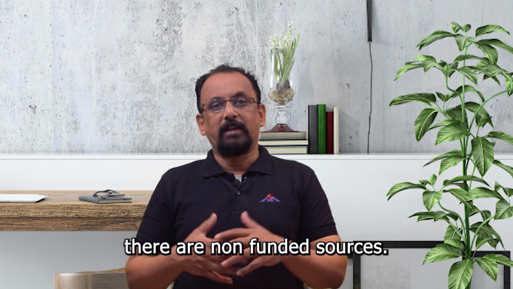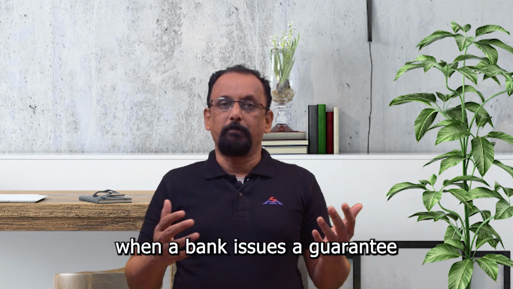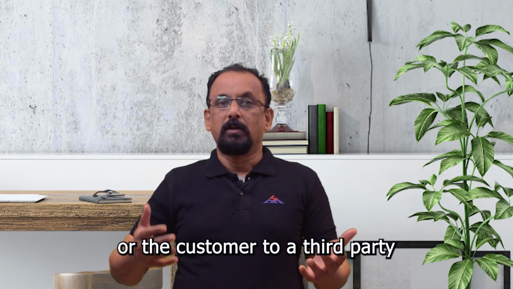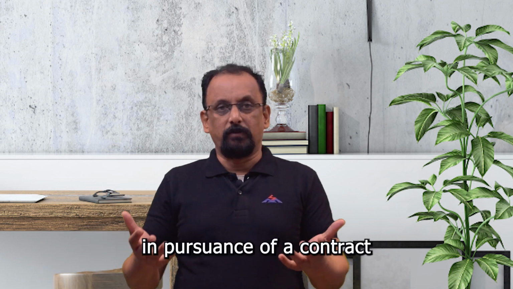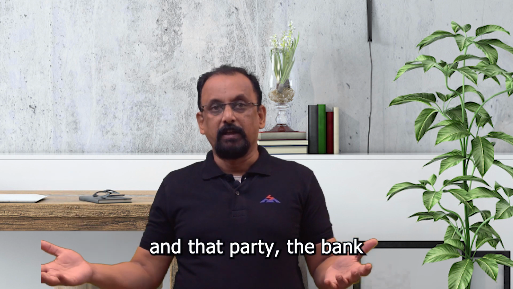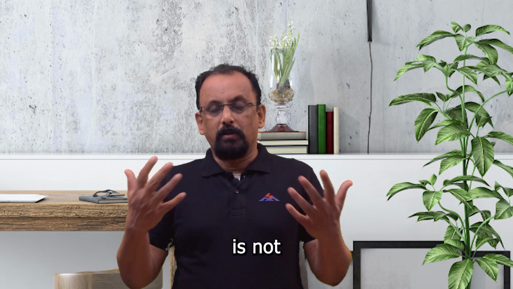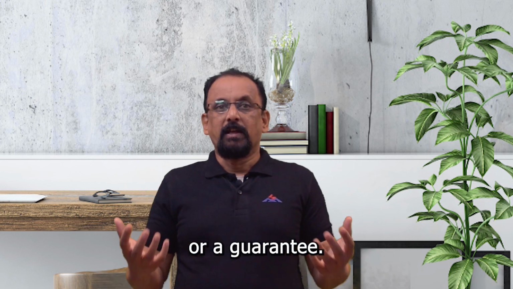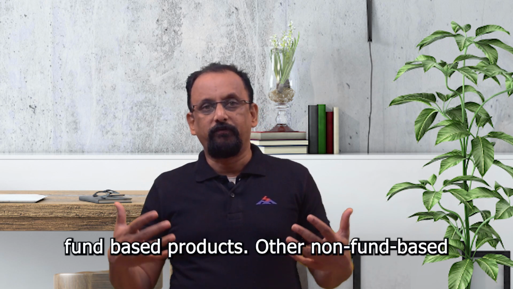Compared to that, there are non-fund based sources. For example, when a bank issues a guarantee on behalf of the borrower or the customer to a third party in pursuance of a contract between the customer and that party, the bank is not spending any money upfront. It is only writing a contract or a guarantee. Therefore, these are examples of non-fund based products.